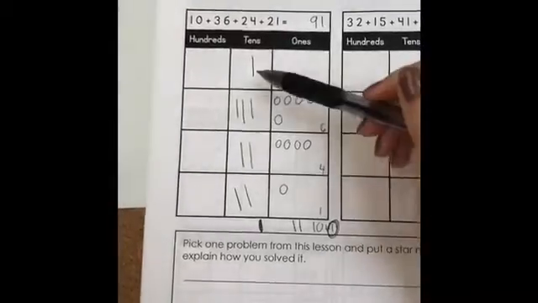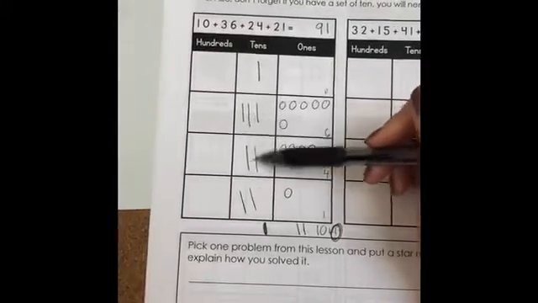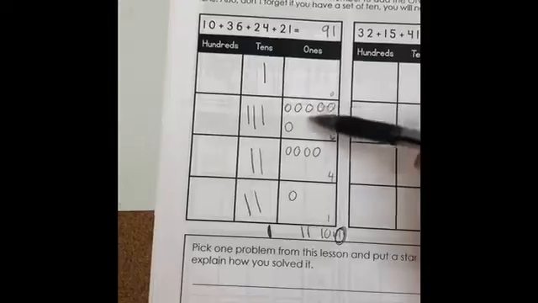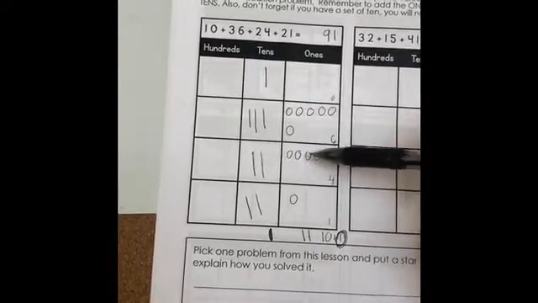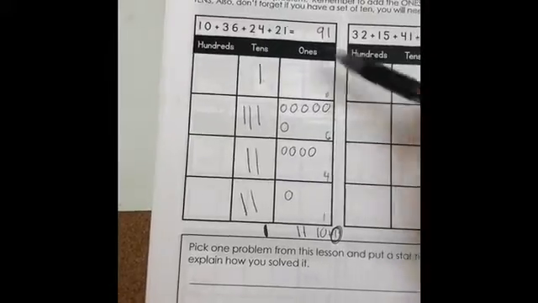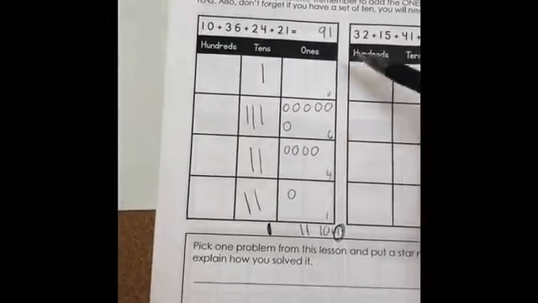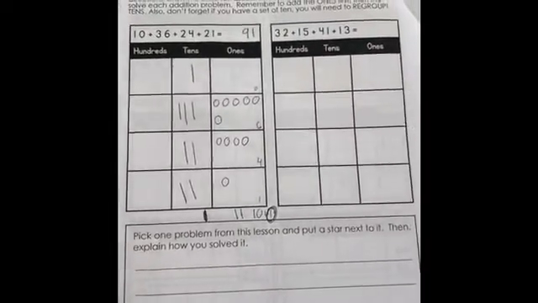Now I'm going to count a different way. 10, 20, 30, 40, 50, 60, 70, 80, 81, 82, 83, 84, 85, 86, 87, 88, 89, 90, 91. And I got that again. I like to double check my answers with a variety of strategies, and it's up to you on how you would like to do yours.